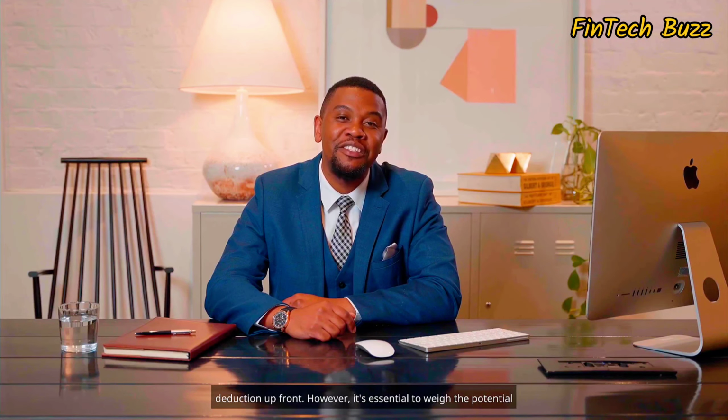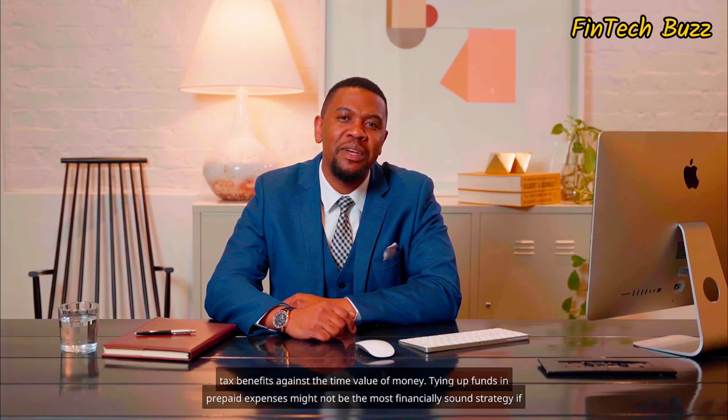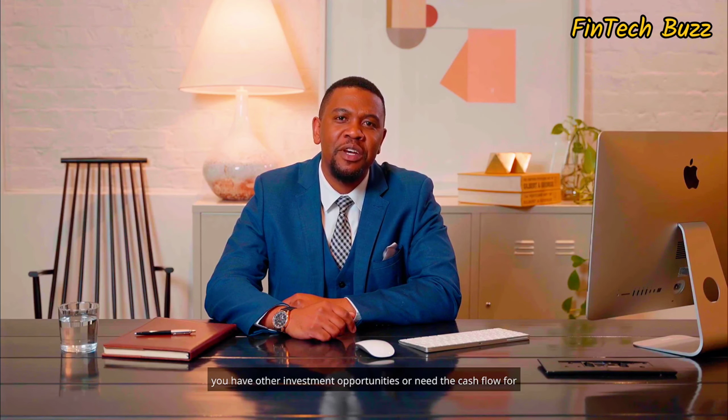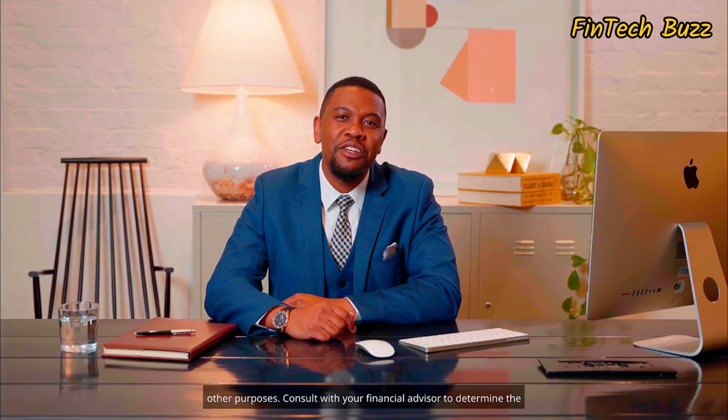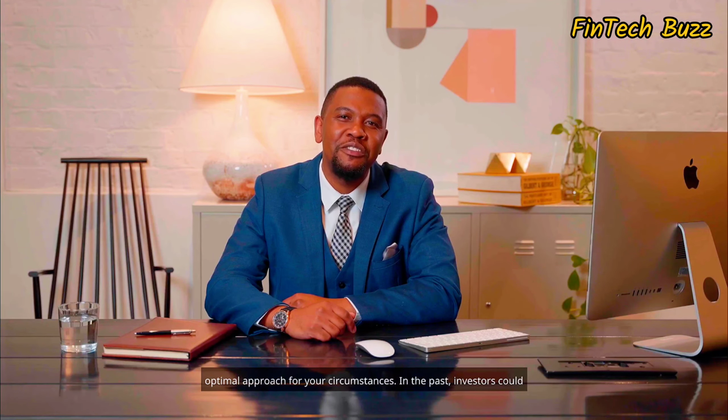However, it's essential to weigh the potential tax benefits against the time value of money. Tying up funds in prepaid expenses might not be the most financially sound strategy if you have other investment opportunities or need the cash flow for other purposes. Consult with your financial advisor to determine the optimal approach for your circumstances.